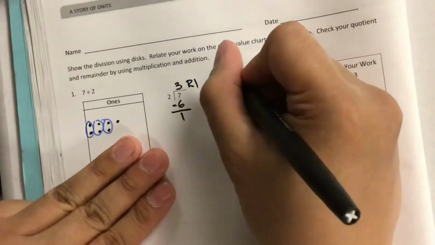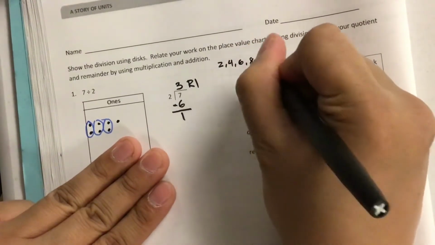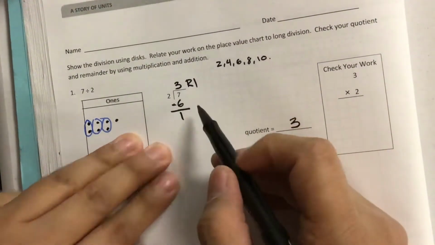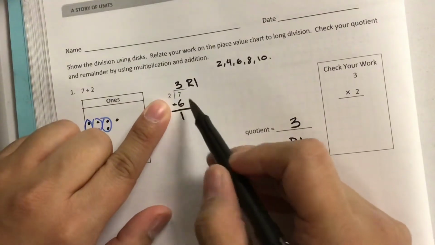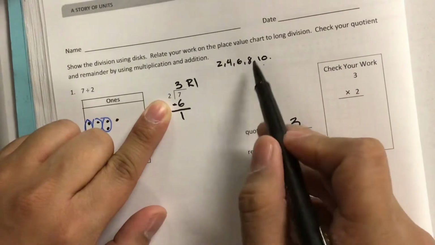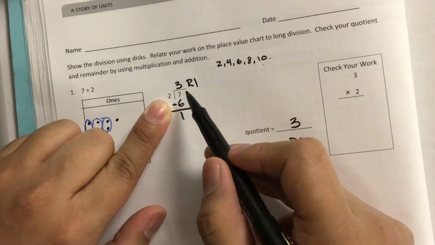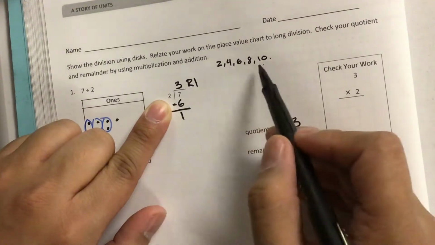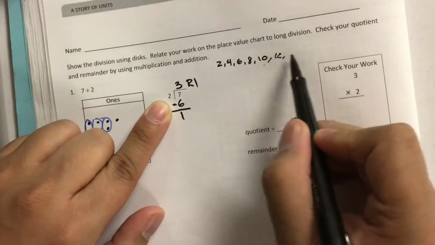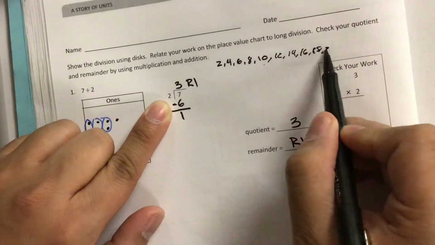It also helps if you want to write down your count bys: 2, 4, 6, 8, 10, so you know how far you need to go. When you're doing division like the standard algorithm, you only need to make sure you know your numbers all the way till you get to at least 10, because we will never work with a double digit number as long as we're working with ones here. But once we work on bigger numbers, we're going to need to go way past it, even up to 12, 14, 16, 18, 20.